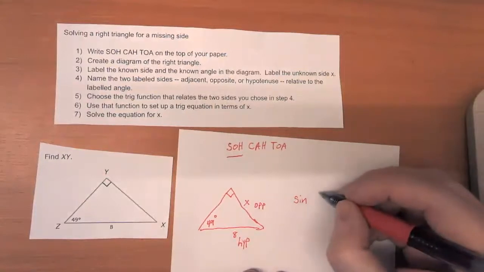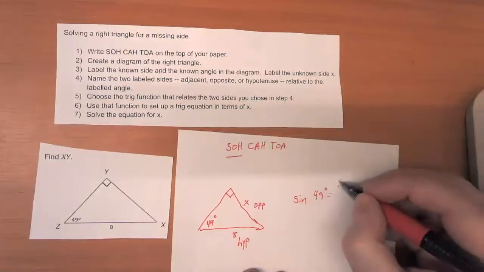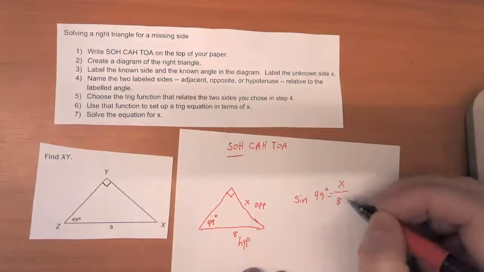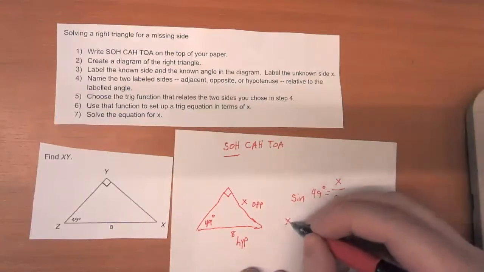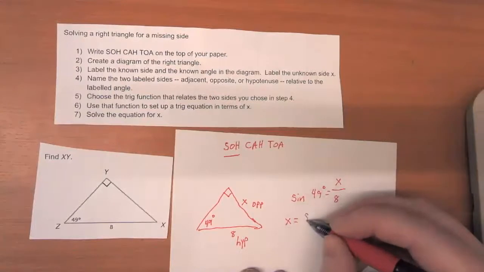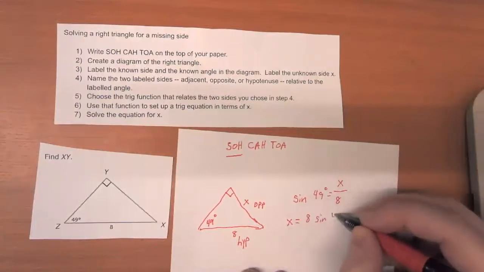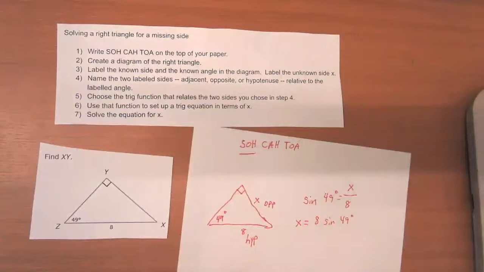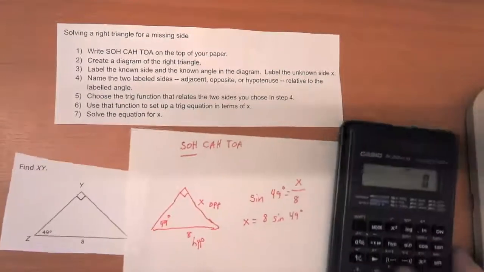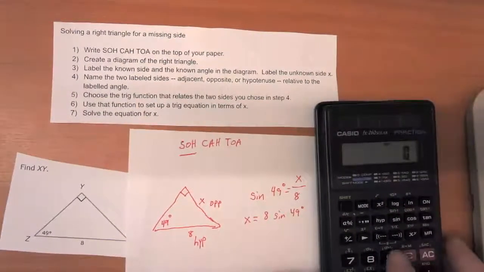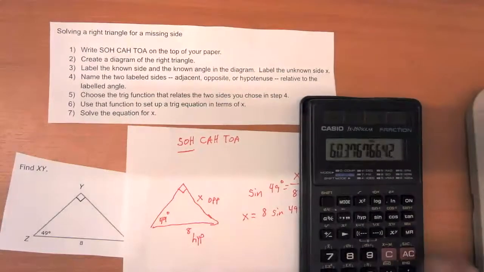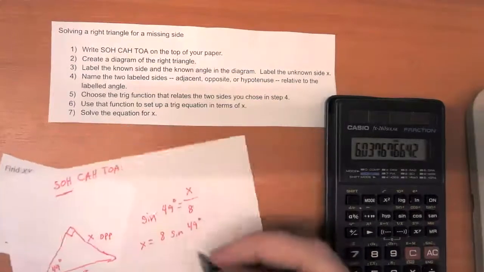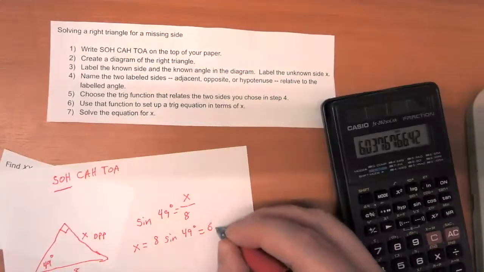Step 6 is that the sine of 49 degrees is equal to the opposite over the hypotenuse. And then step 7, we're going to solve for this. So x is equal to 8 times sine of 49 degrees. Grab my scientific calculator. The sine of 49 degrees times 8, rounding that to the nearest tenth, that's equal to 6.0.